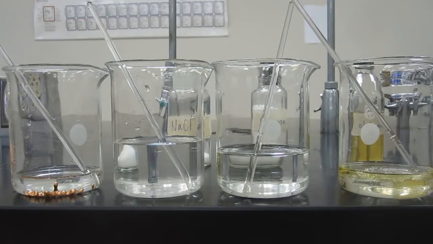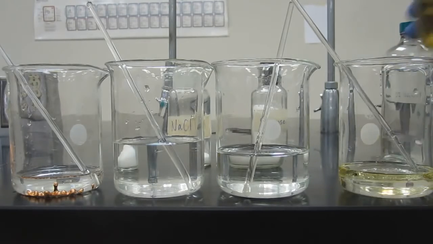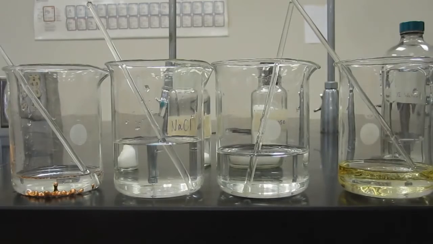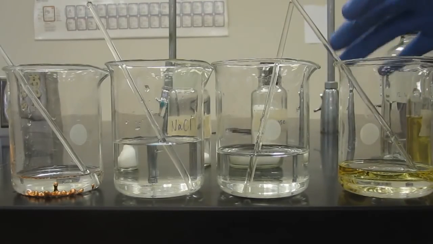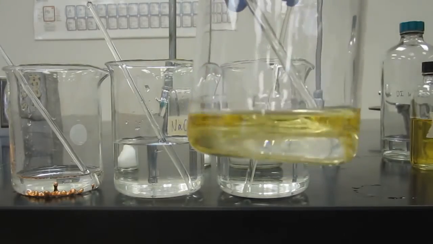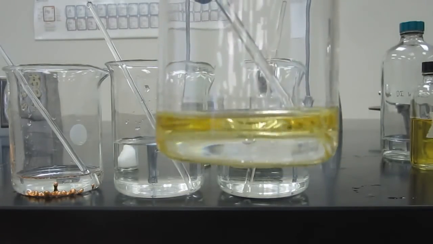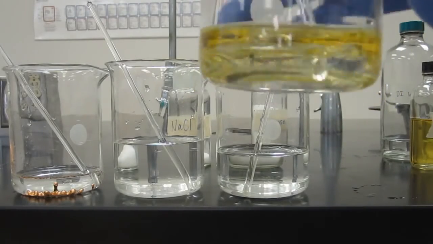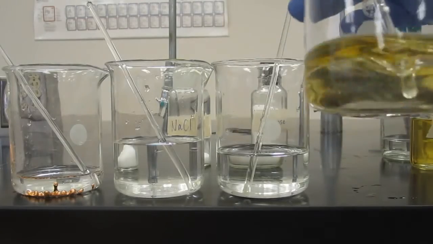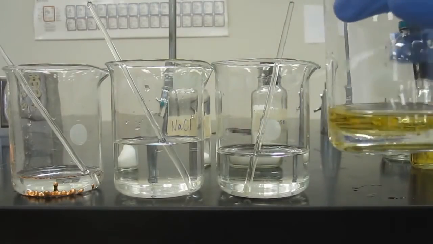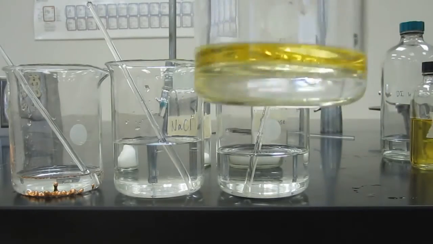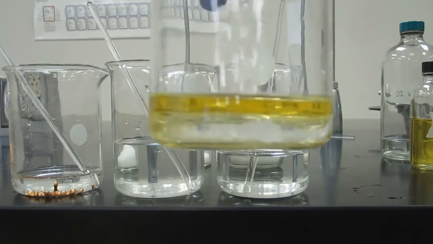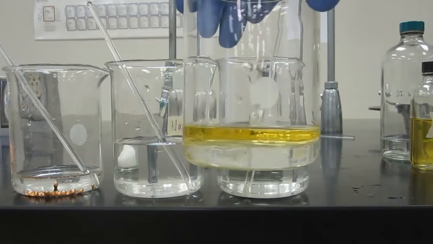So we made a mixture, but hopefully you guys can see that it's not a homogeneous mixture. Right? The oleic acid has made a layer. Here, let me get this stir stick out of there. Has made a layer on top of the water. Okay, so that's still a mixture, but it's a heterogeneous mixture, sorry.